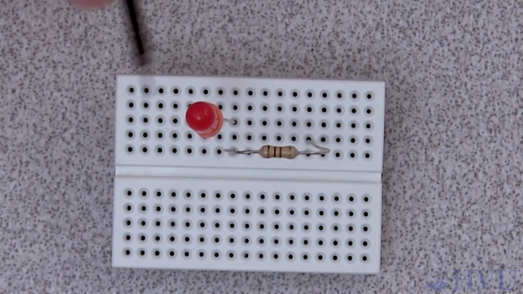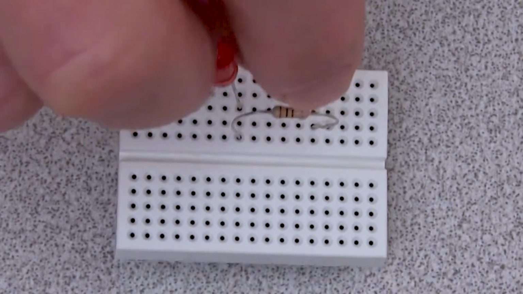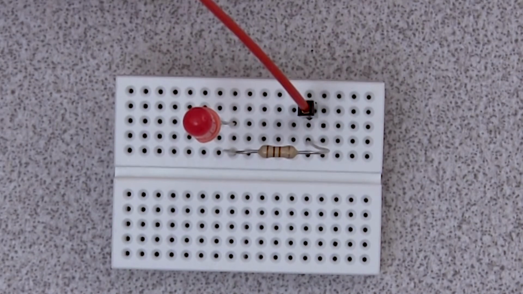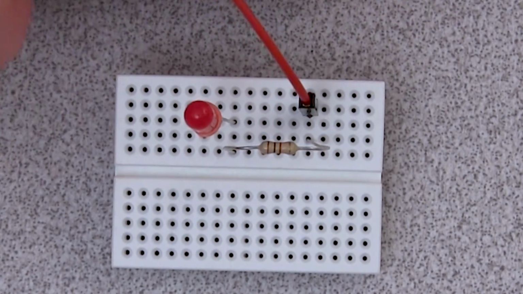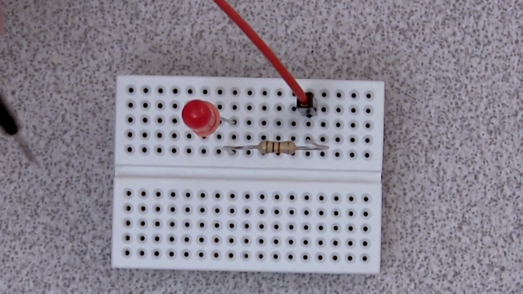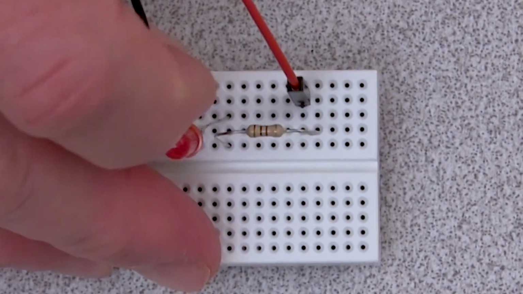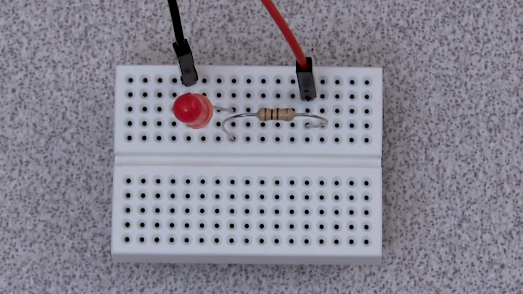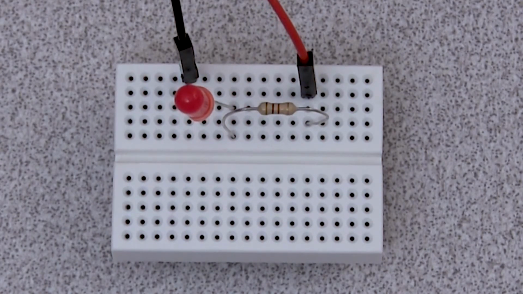I'll use this connector to make a male-to-male connection. Then I plug a black wire into the same row as the diode's cathode. Now all we need to do is use the waveform software to turn on power to the circuit.